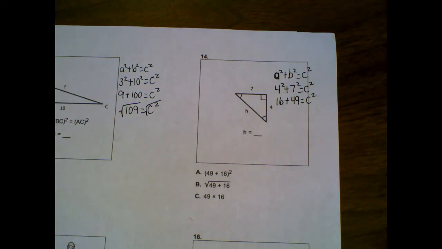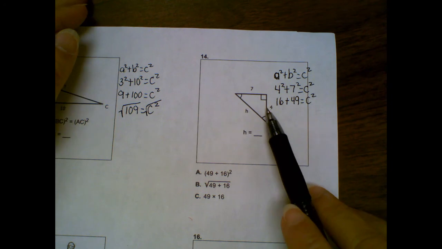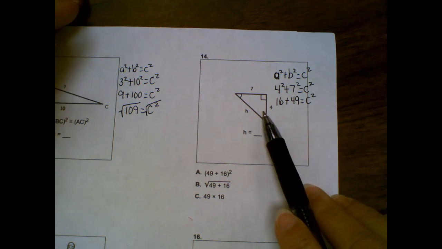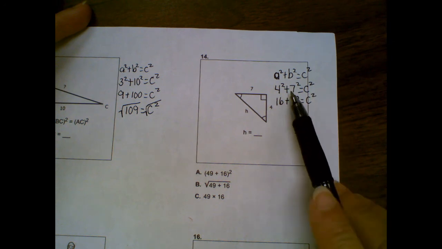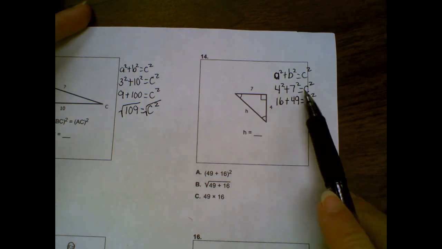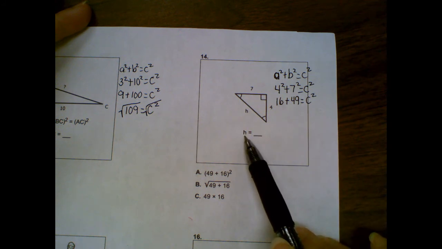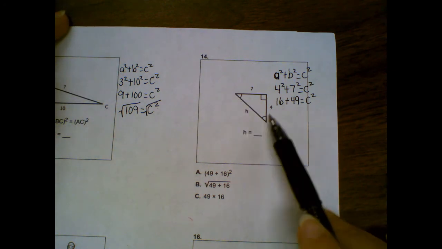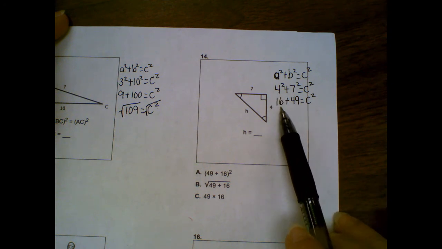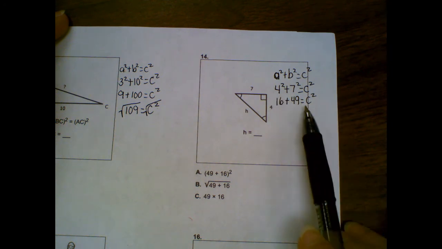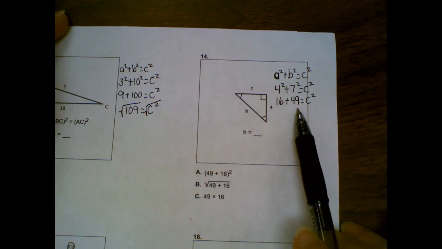Number 14, again, is a right triangle, so I'm going to use Pythagoras' theorem. I've written my equation, and I've plugged in the sides I know. You'll notice I still call it C, and they're calling it H. The letter or variable does not matter as long as you understand the hypotenuse is always your longest side. 4 squared equals 16, and 7 squared equals 49.